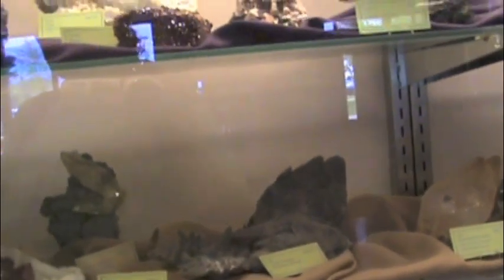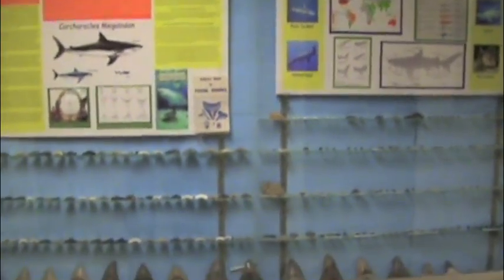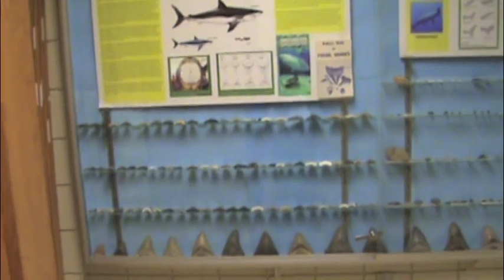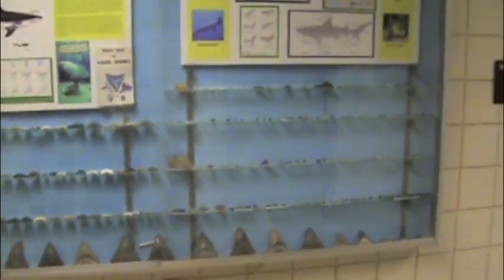Alright. So let's go ahead and head toward the Napa. We have reached it, this display. If I can zoom out far enough to get it, I can't. I'm at the edge of the hallway and I still can't get the display. These are all fossilized shark teeth. Crazy, huh? There's a lot of them. We'll take a closer look.